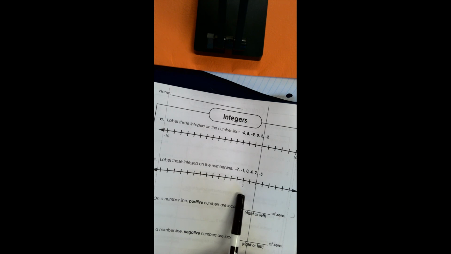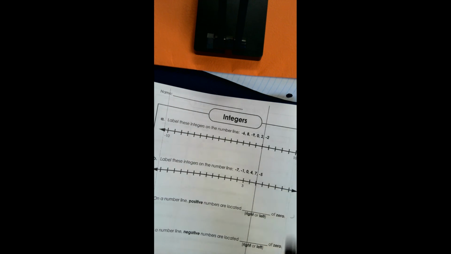So B, you're also labeling, but instead of giving you a starting point and an ending point, it tells you where 3 is located. So you know that +3 is going to be 3 away from 0. So 1, 2, 3. Okay, and then you'll mark your 0. And that's going to help you figure out where your negative numbers are and where your positive numbers are. And then you're answering questions here underneath about the number line. So that should be fairly straightforward.